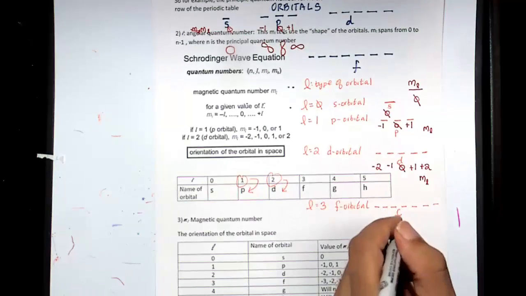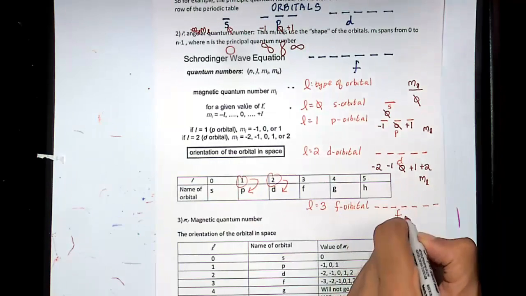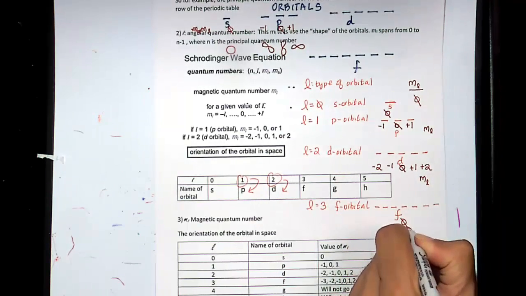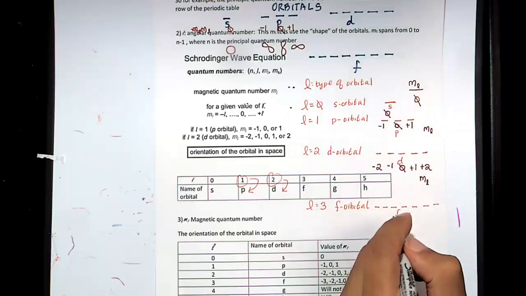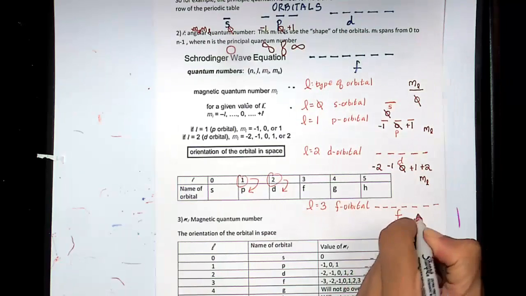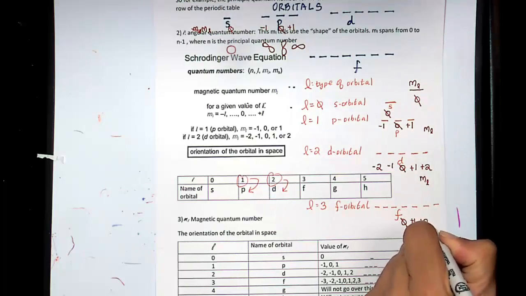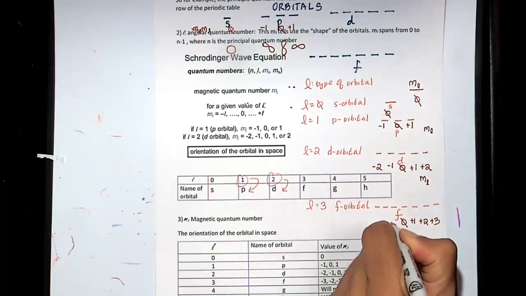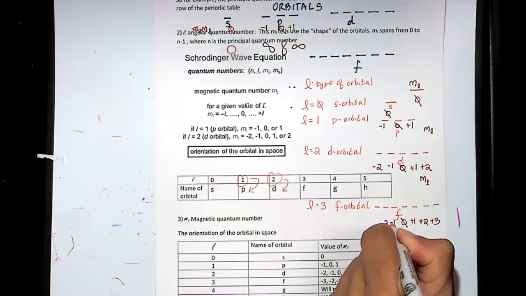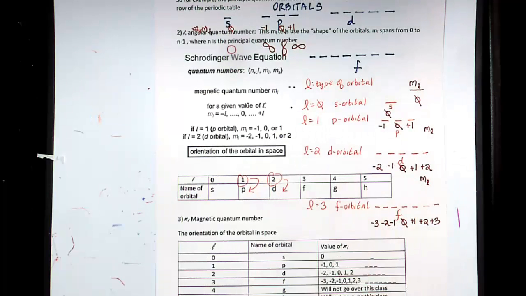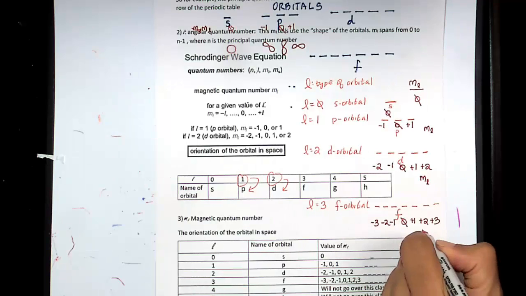And though I'm not going to talk about F, again, same principle here. 0 gets the center slot, and then we number it left and right. So we can have +1, +2, +3, or -1, -2, -3. So that's what m sub L can take.